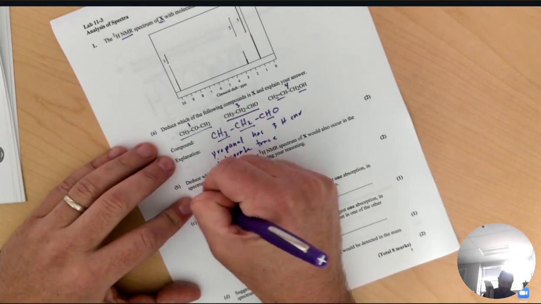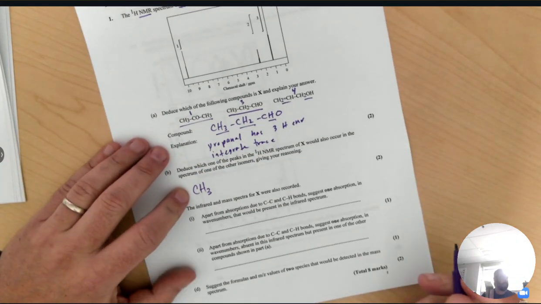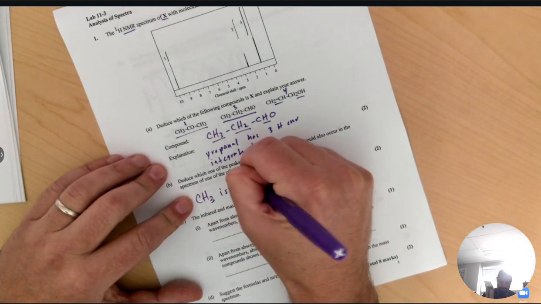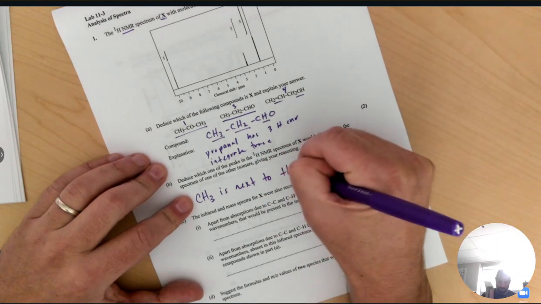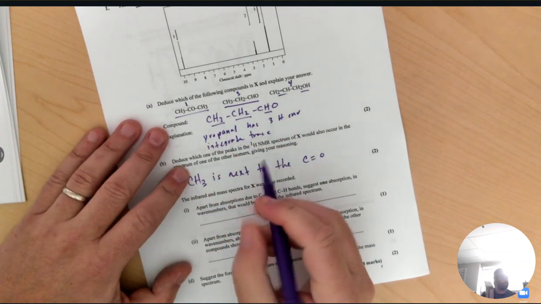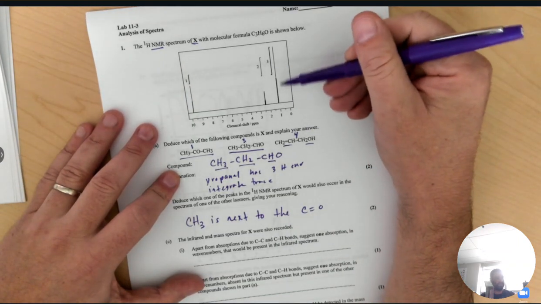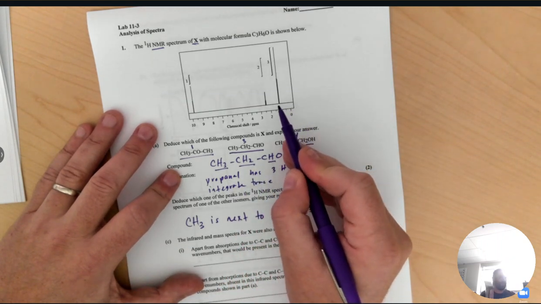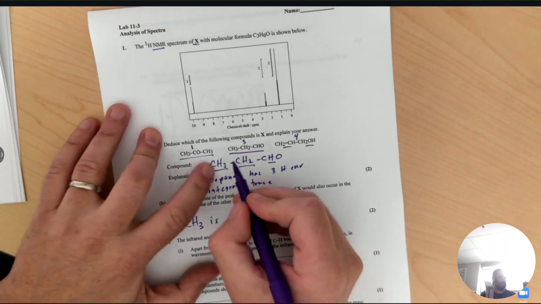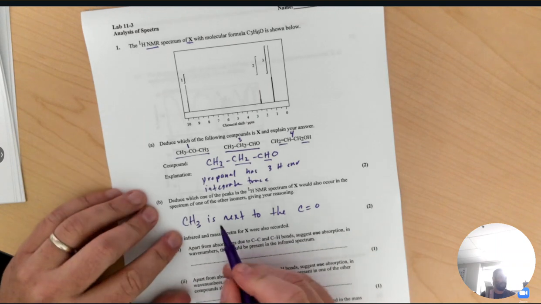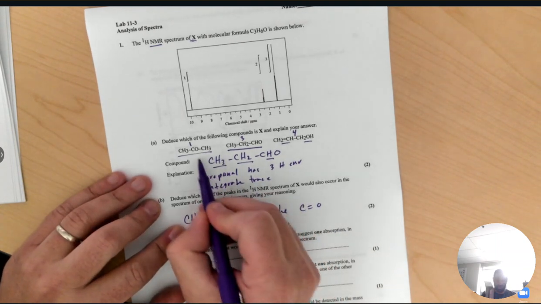So I would say the CH3 methyl is next to the carbonyl. Because methyl groups will always be around 1, but if it's close to oxygen, it gets pushed out a little bit further. So since we have methyl groups here, they're both close to oxygen, I would say that we'll get a peak in this one in a similar spot for the methyl groups in it.